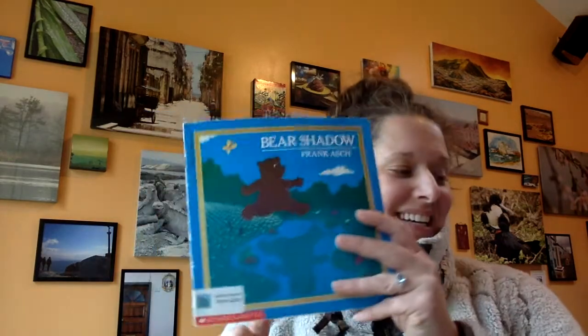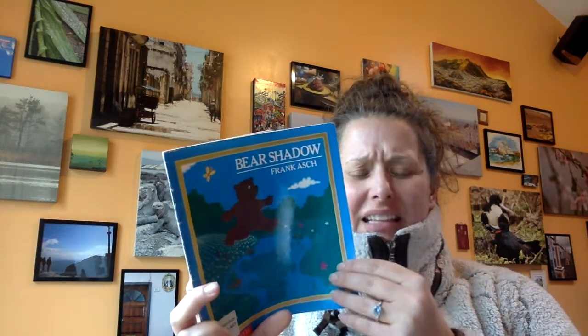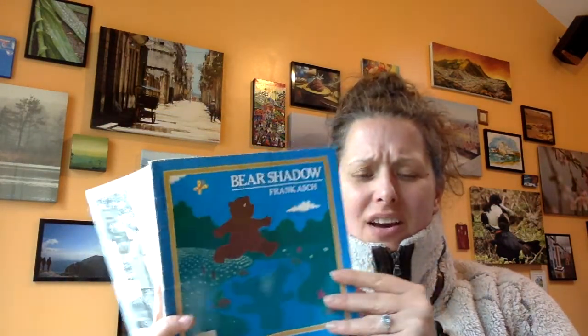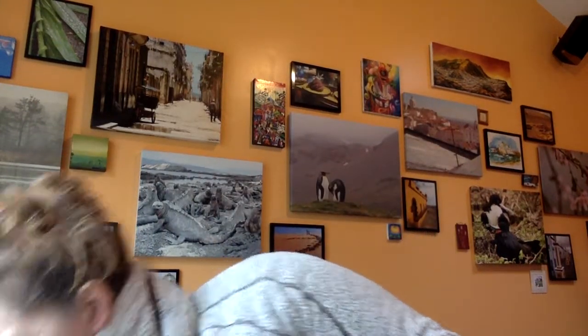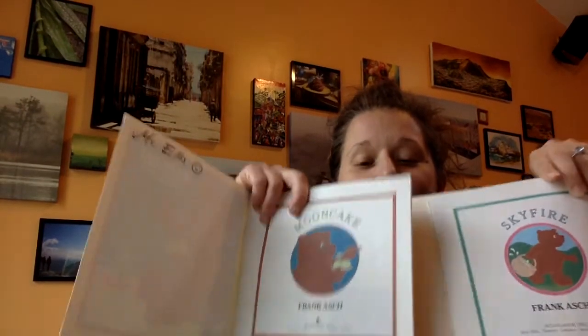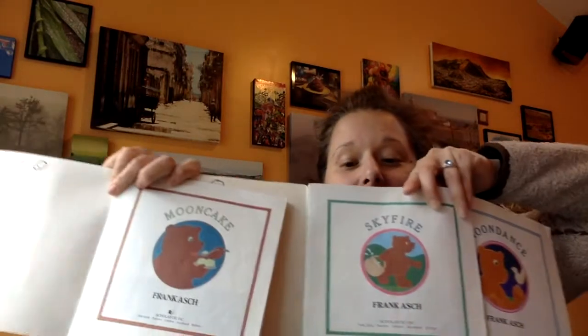Ready? Now let's think back to some of the patterns we've been noticing so far in the books that we've been reading by Frank Asch. So far we've noticed simple things like this picture inside the front cover.